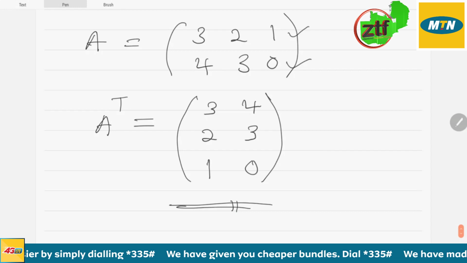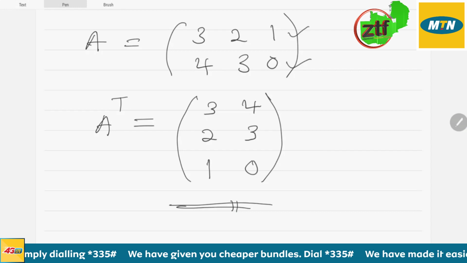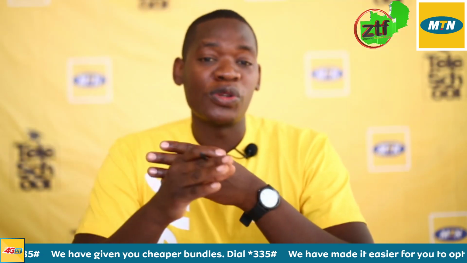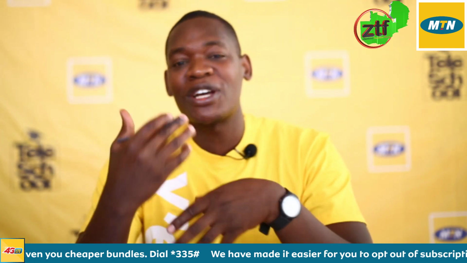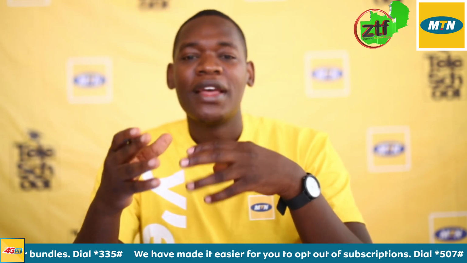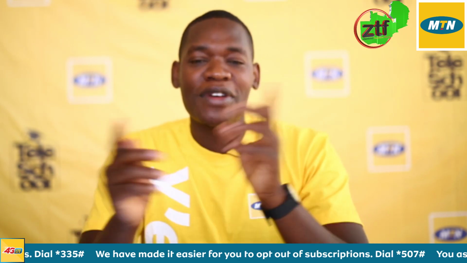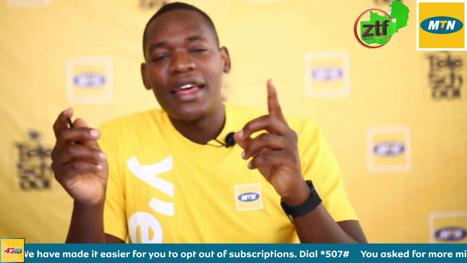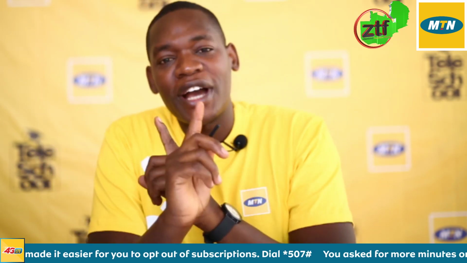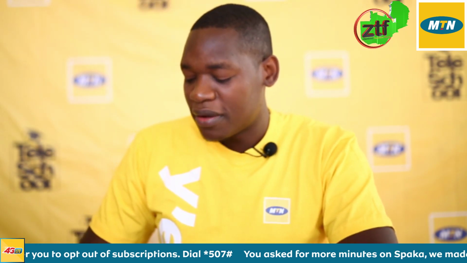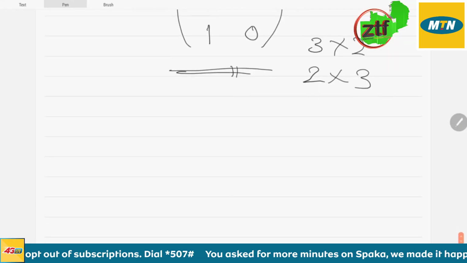Remember, guys, in a transpose matrix, the number of columns become the number of rows, and rows become columns. So if you have a 3 by 2 matrix, its transpose will become the opposite order. So if you have the order 3 by 2, then the transpose will be 2 by 3. Okay, so that is how you answer question number 1.